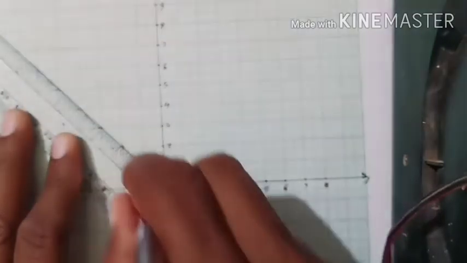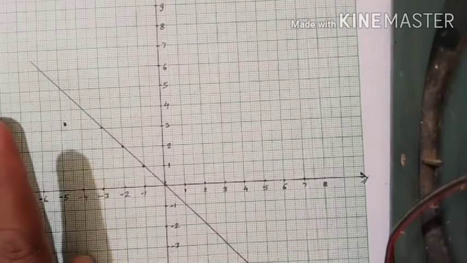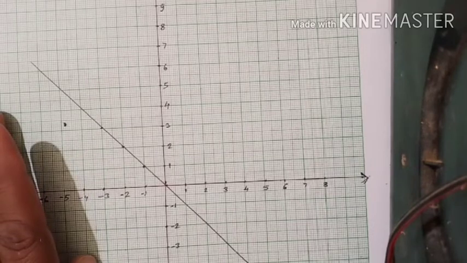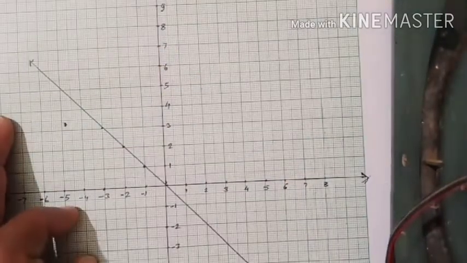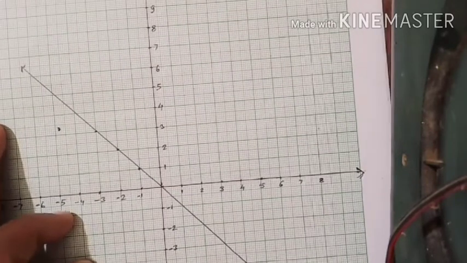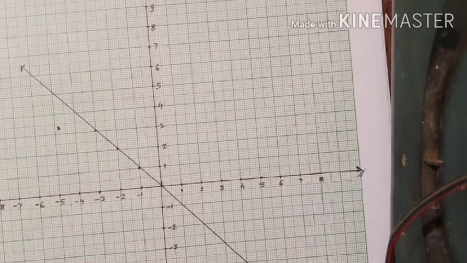In this way, I have drawn the line which passes through these points, and we have to write the coordinates of that point. Now we will draw the second line, and the coordinates of its points are 5, 1.